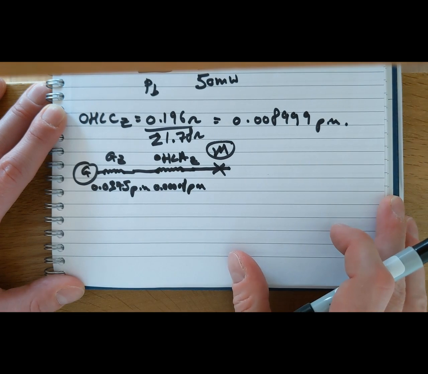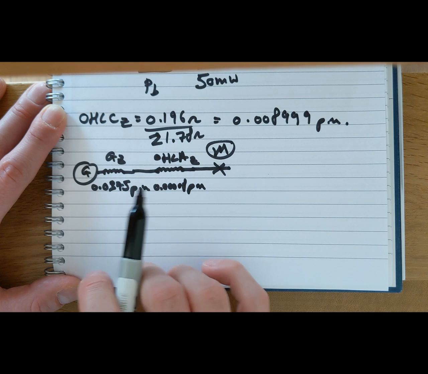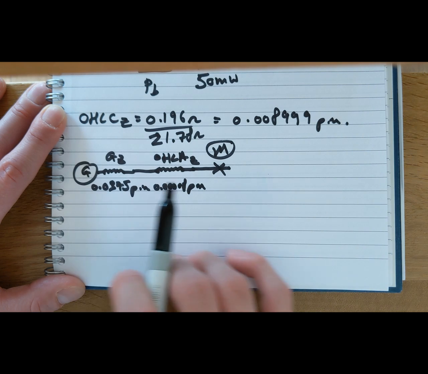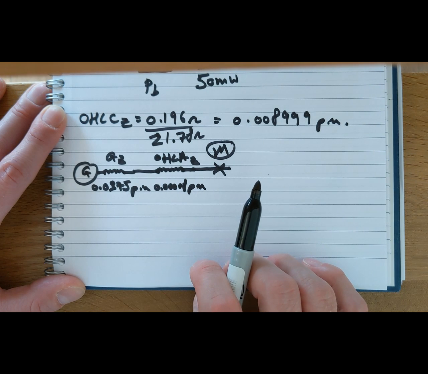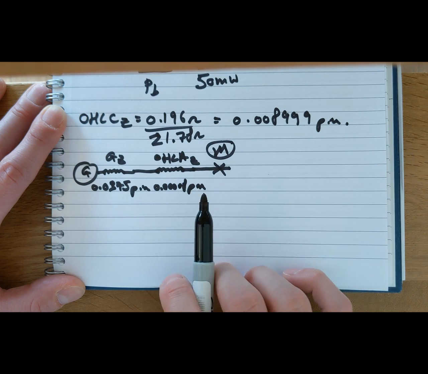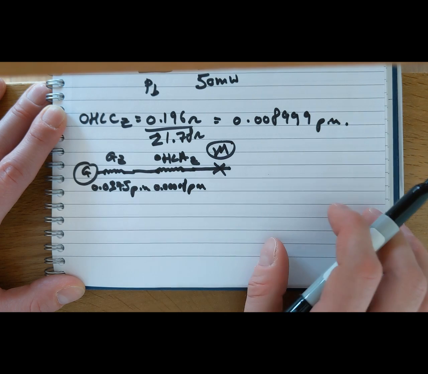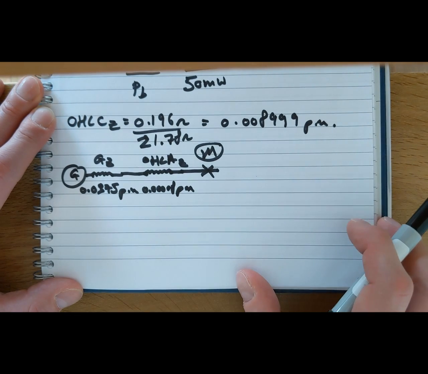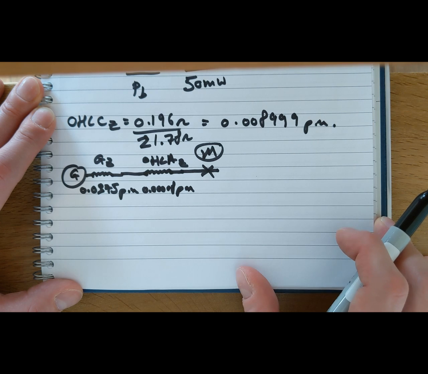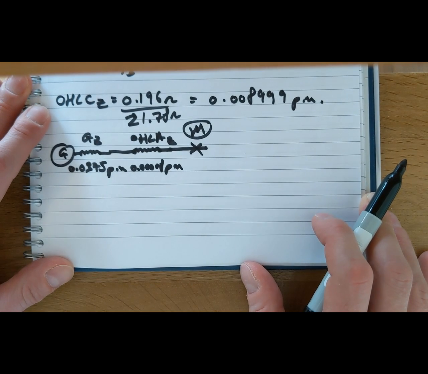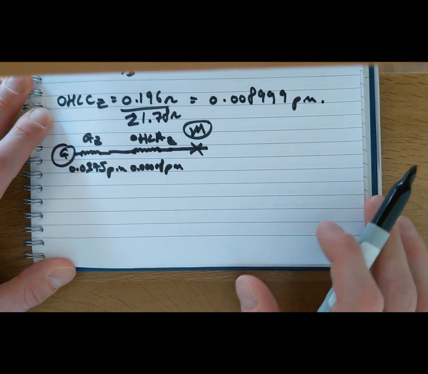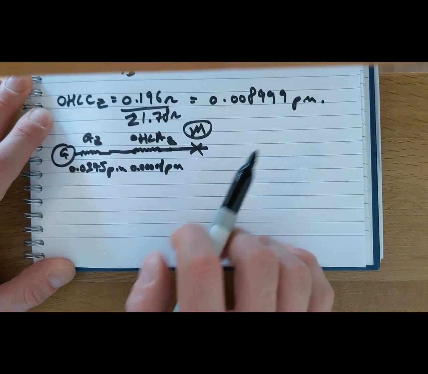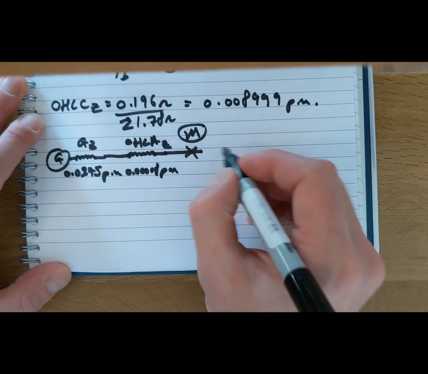They can all be neglected because the turns ratio has been factored into these per unit values thanks to the bases being related by the turns ratio of the transformers. And this is very important because this is what's going to make the power systems calculations a lot more simple. So let's continue.